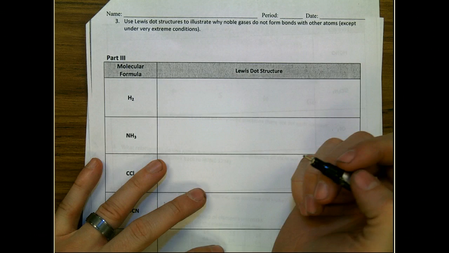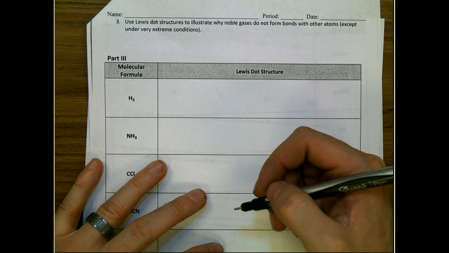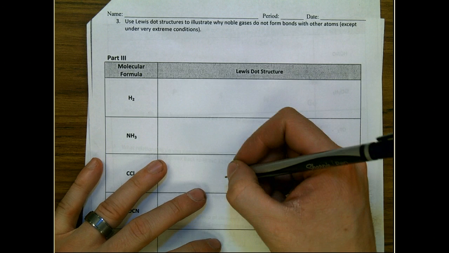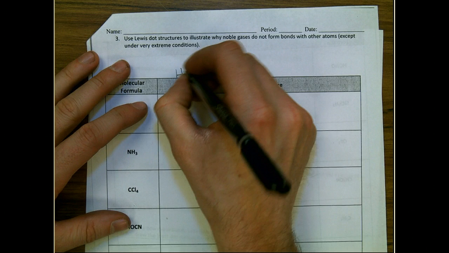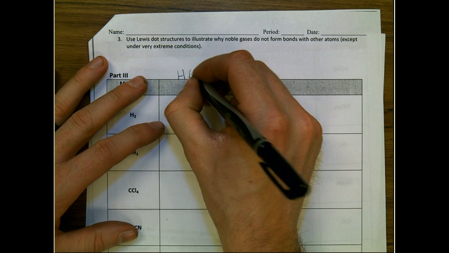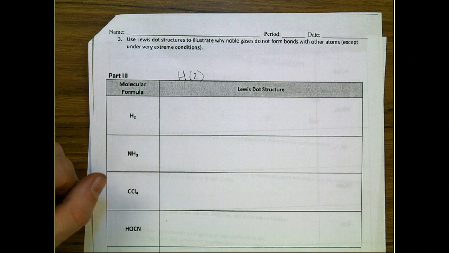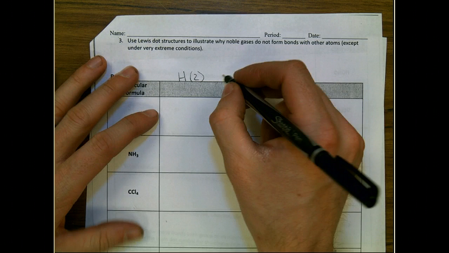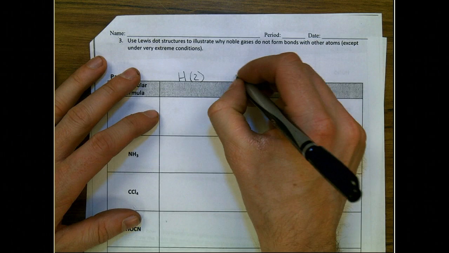For H2, and all of these structures here, what we want to focus on is forming octets unless it's hydrogen. Hydrogen only needs 2 valence electrons to have a noble gas electron configuration, so we say that it forms a duet. It only needs to have 2 valence electrons in any of its orbitals to be happy. All the other elements follow the octet rule.